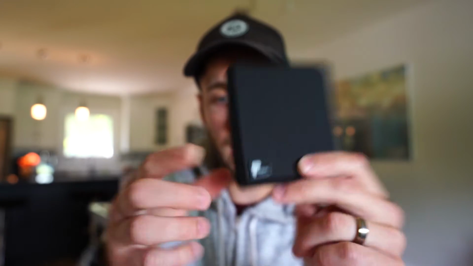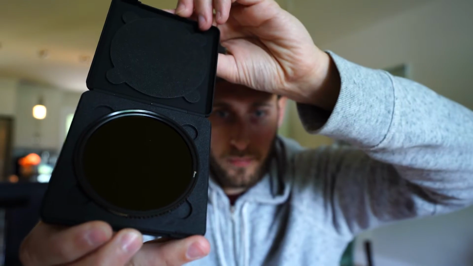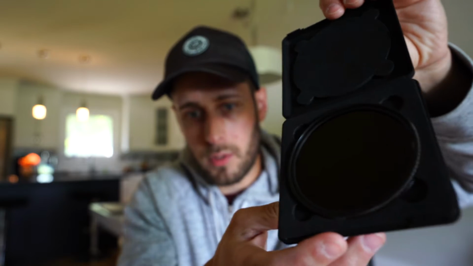And here's the case that they come in, and it has a little label on there as well, just showing you what the actual filter is. So if you have a ton of these inside your bag and you don't know which one's which, normally you'd have to open them up or put a label on it. You don't have to. Well done. This is really nicely made, matte black, which we like. Very silky smooth finish on there. And if you want to open it up here, there you go. Look at that. Beautiful filter.